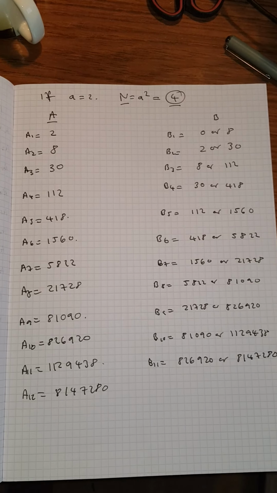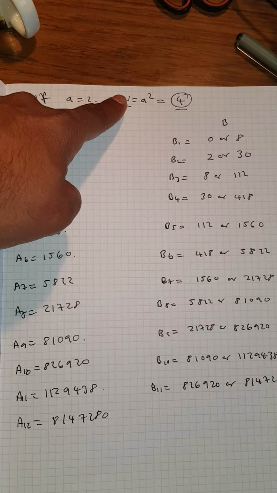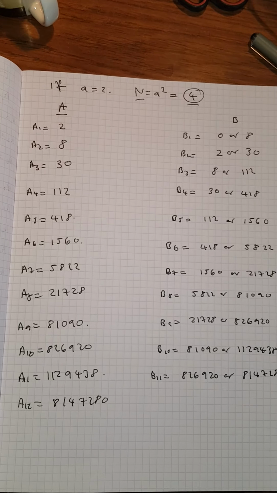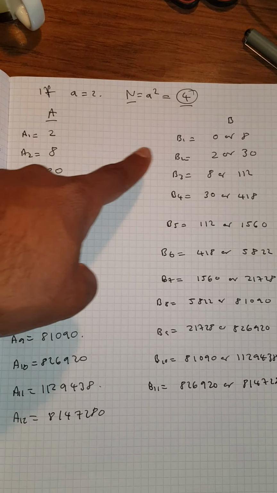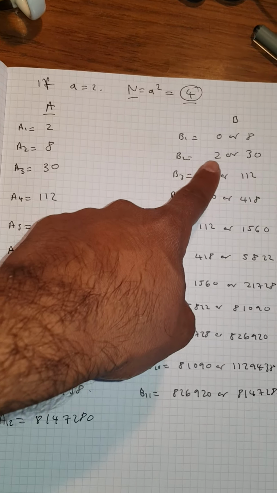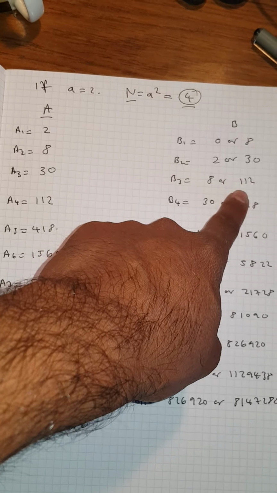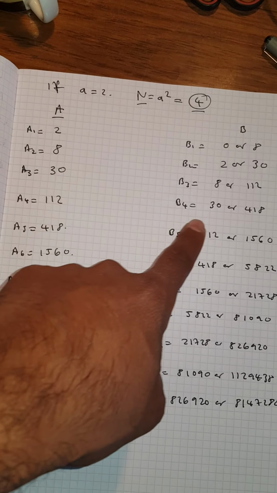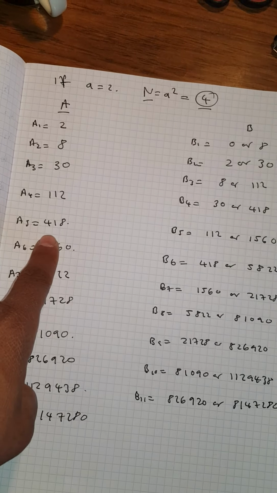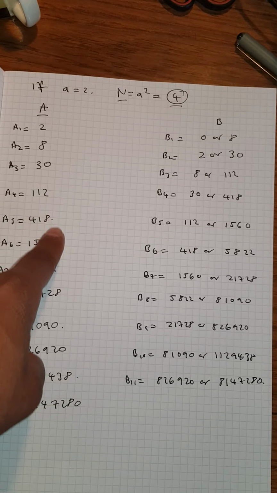So let's have a look at some examples. If, for example, a is 2, then n is equal to a squared, which is 4. So what values of a and b give rise to 4? Well, if a is 2, b is either 0 or 8. If a is 8, b is either 2 or 30. If a is 30, b is either 8 or 112. If a is 112, b is either 30 or 418. If a is 418, then b is obviously either 112 or 1560, and it goes on.